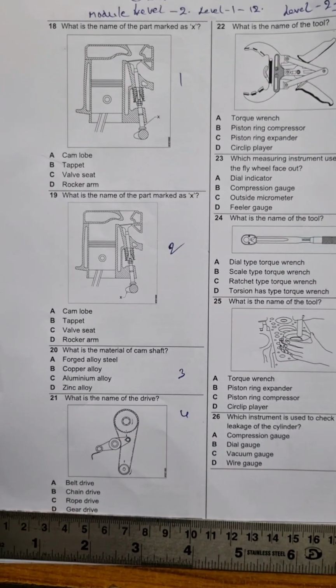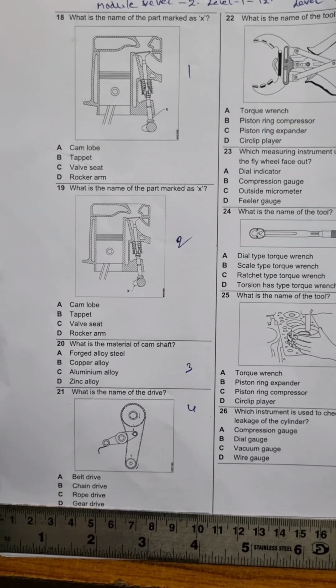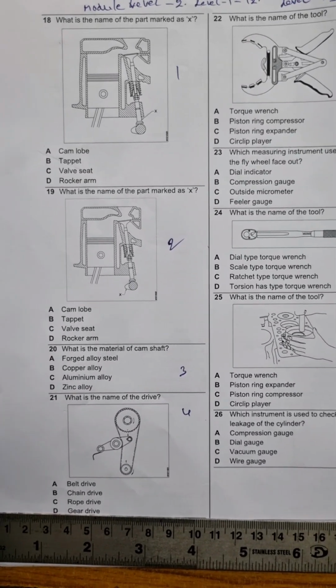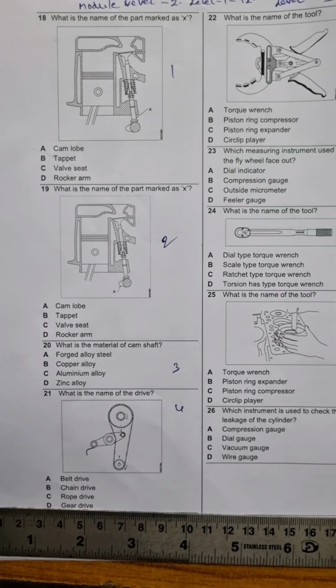Question number 21. What is the name of the drive? Options: belt drive, chain drive, rope drive, gear drive. Answer: chain drive.